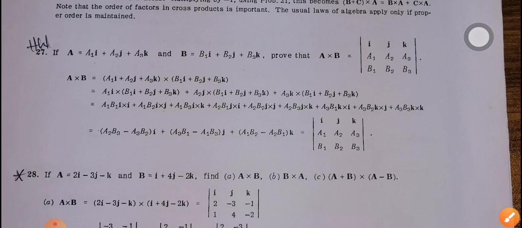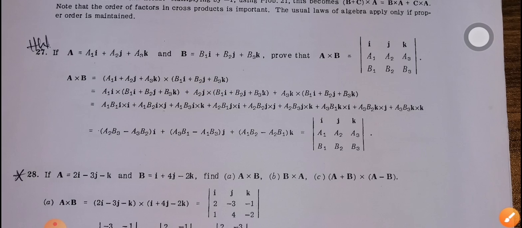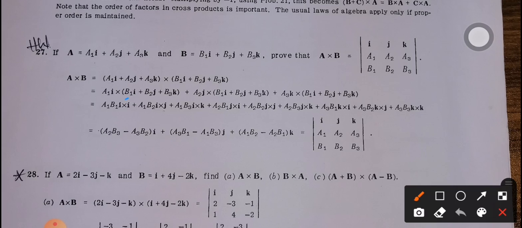So a cross b is equal to, first one multiplied with the whole, that is a1 i cap cross product with b, similarly a2 j cap cross product with b plus a3 k cap cross product with the b vector, and then we are going to separate it again into i cross i, i cross j, and i cross k. So i cross i is simply 0, i cross j is k, and i cross k is simply minus j. So I am going to replace it over here. I can do one extra step as well.